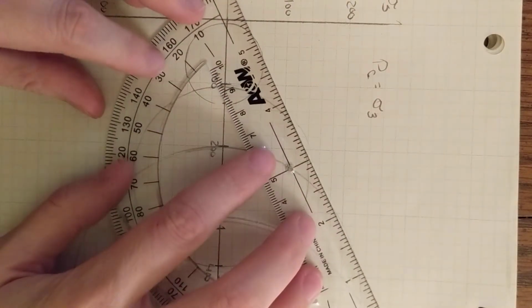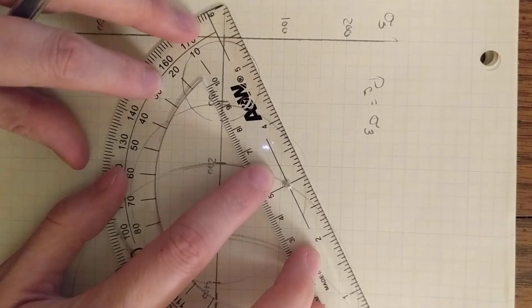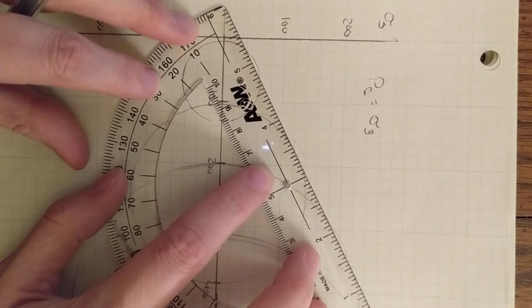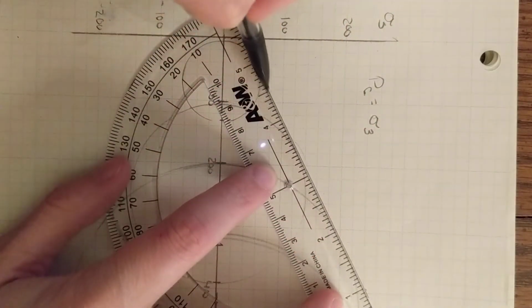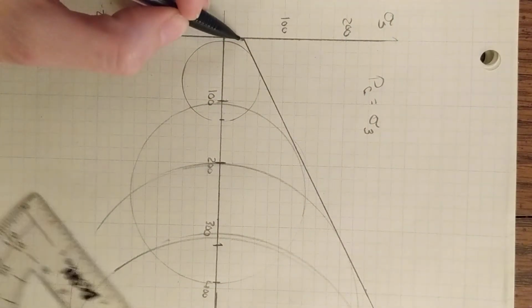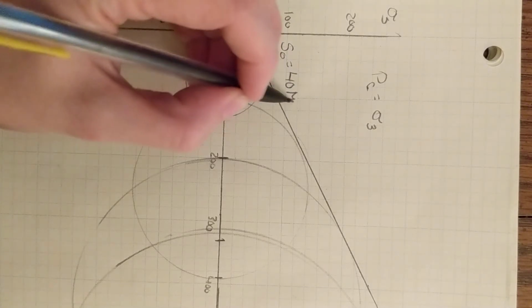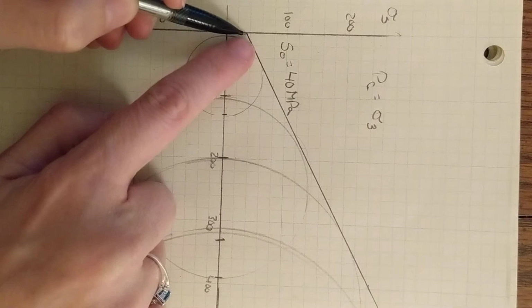But for these, since these are all for the most part lining up, right, you find that tangential point that is about the same on each of them. All right, we're going to draw a line connecting them. And that gets us to here, which is our failure envelope of about 40 megapascals.